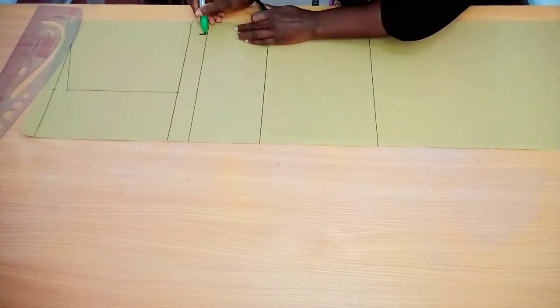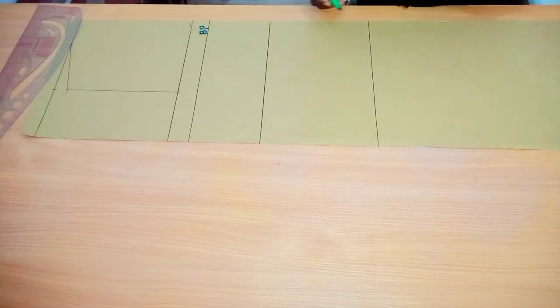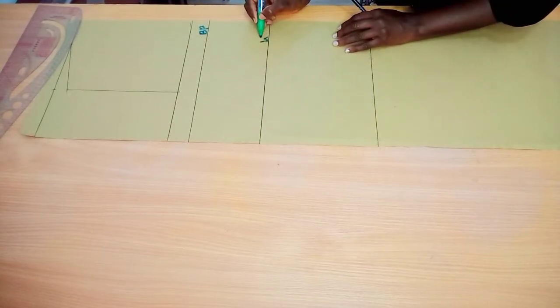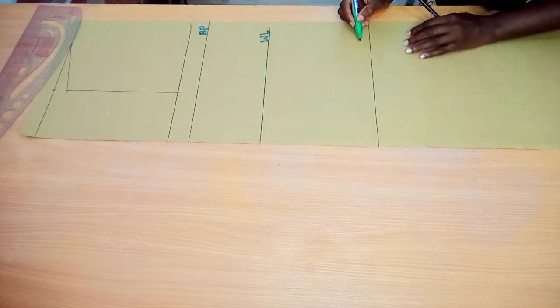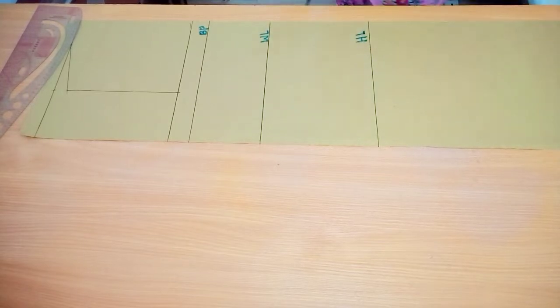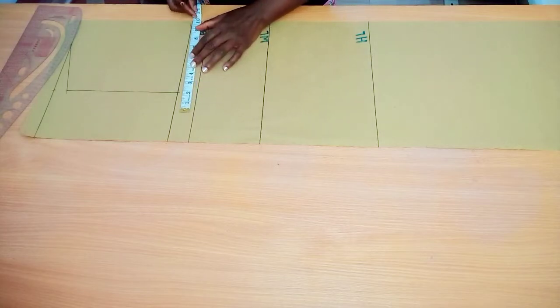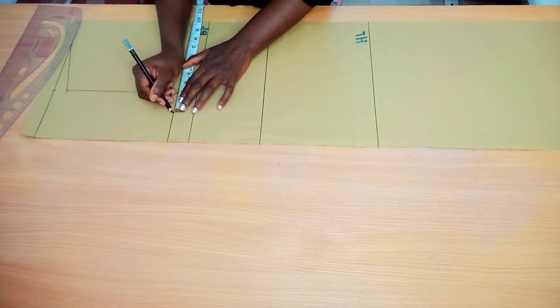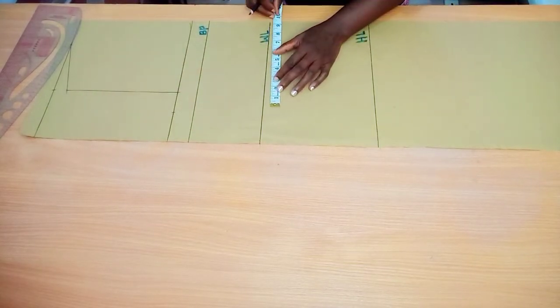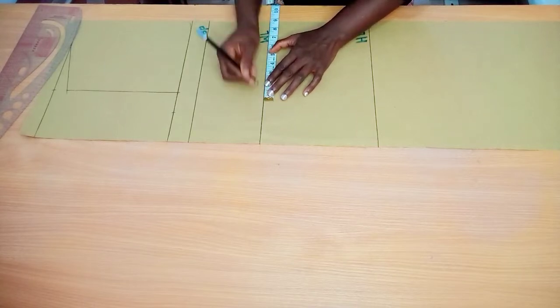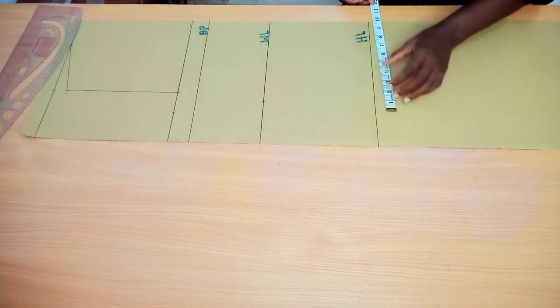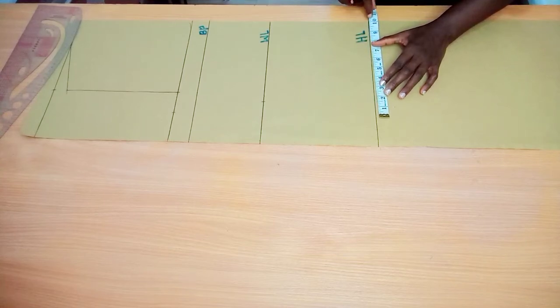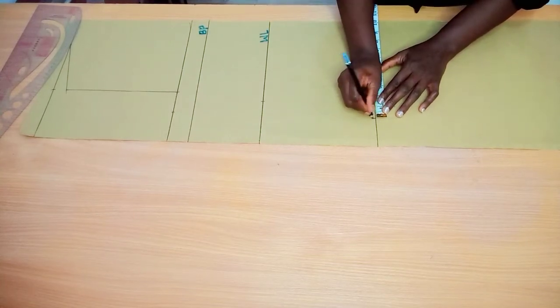So let's label, this is the bust point, the waistline, and the hip line. So let's go ahead and insert the quarter circumference of the bust, the waist, and the hip. Here I'm marking out 10 inches because the bust circumference is 40. And then the quarter waist circumference of 8 3/4, and then the quarter hip circumference of 10 1/4.